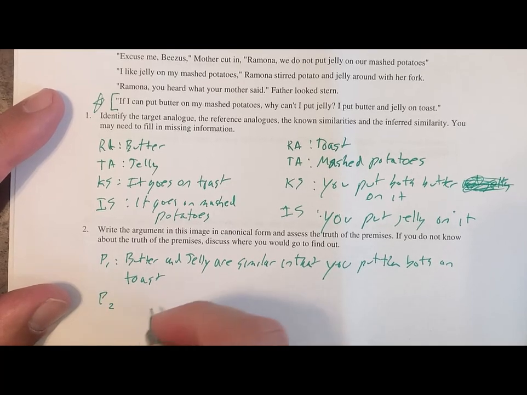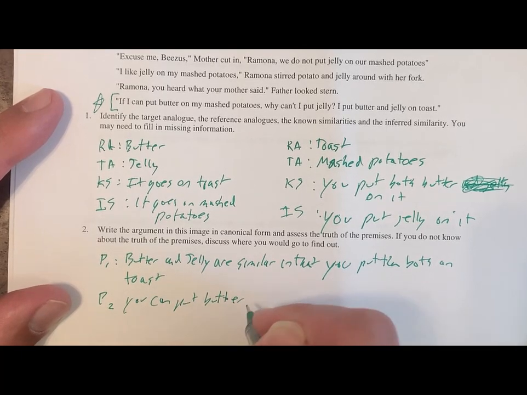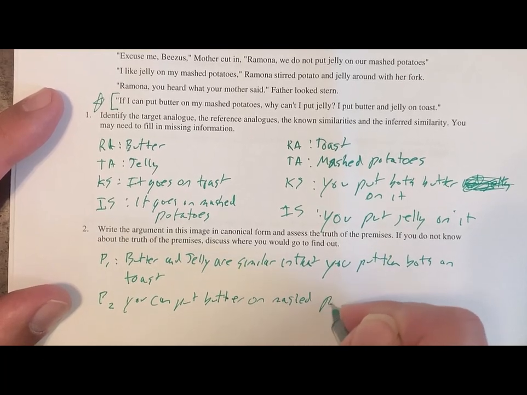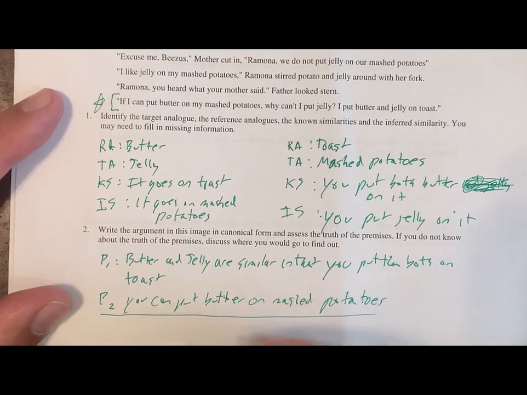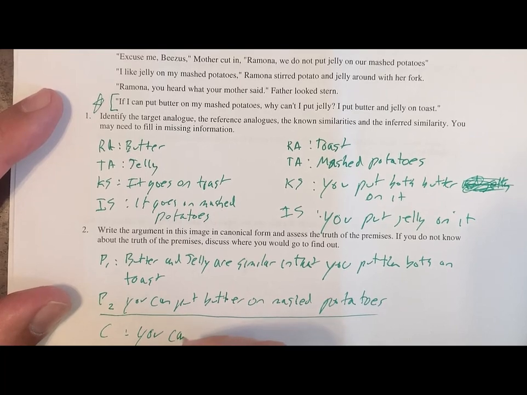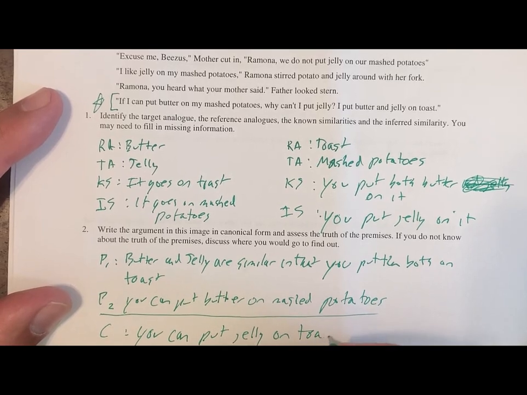P2: you can put butter on mashed potatoes. Conclusion: you can put jelly on mashed potatoes.